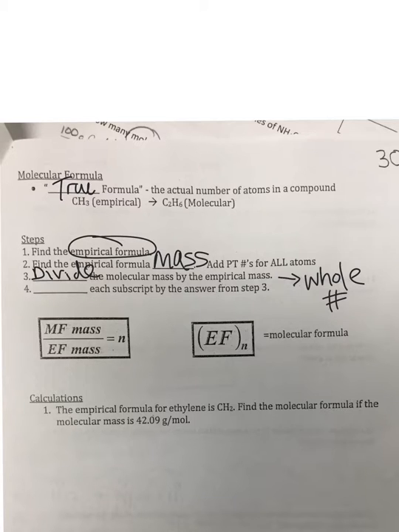Then your final step is you're going to multiply this ratio by all the subscripts, okay? So you're going to multiply each subscript by the answer from step 3. I would say it gets a little confusing with all these words. So your little shortcut, your little cheat method that you guys can remember, is that your molecular formula mass is always going to be the bigger number, and your empirical formula mass is always going to be a smaller number.